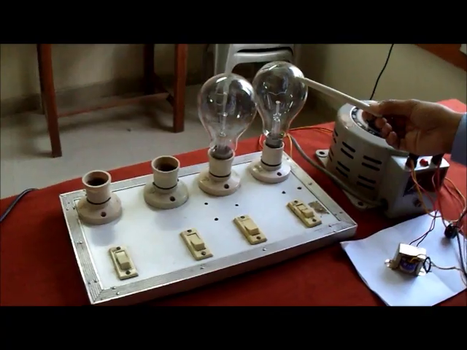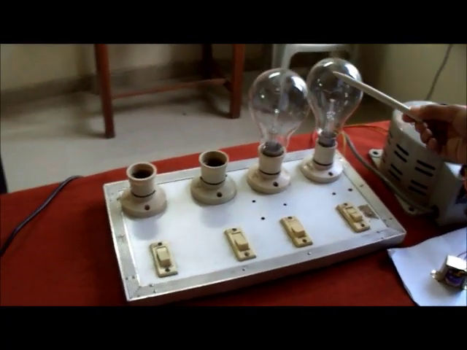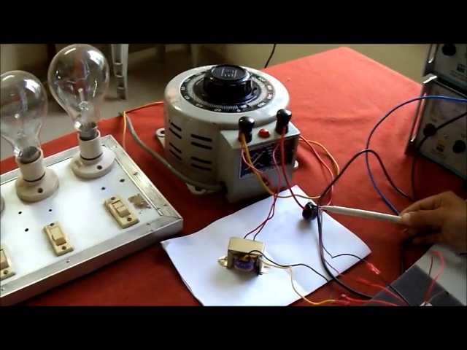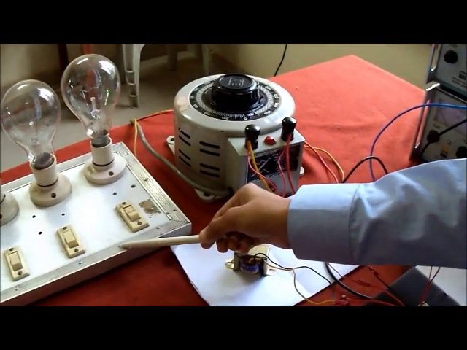Varieties of street lamps are available in the market. A street lamp consumes power from 40 watt to 1.5 kilowatt. That is, it draws current from 150 milliampere to 4.5 ampere. For demo purposes, we have used two 200 watt bulbs. So, a 5 ampere to 5 milliampere current transformer is used to sense the lamp current.